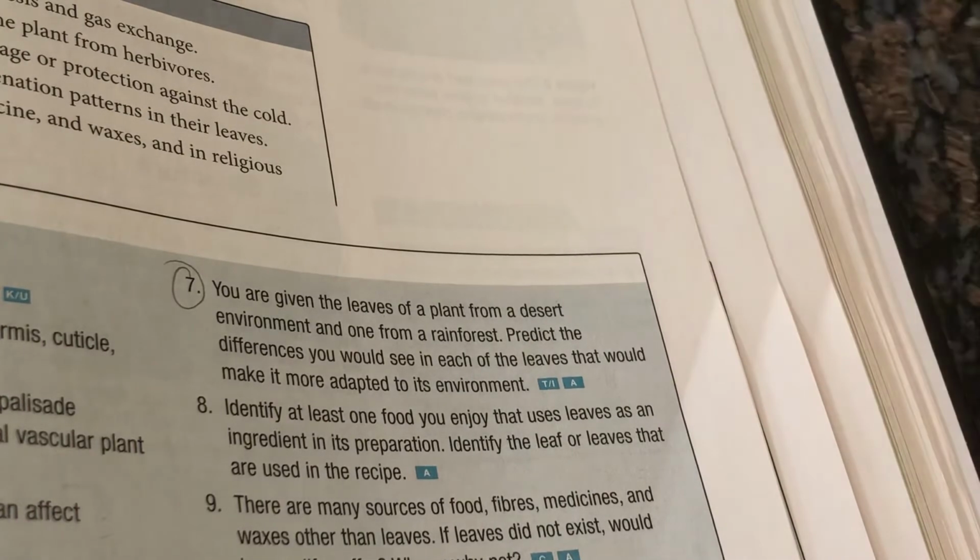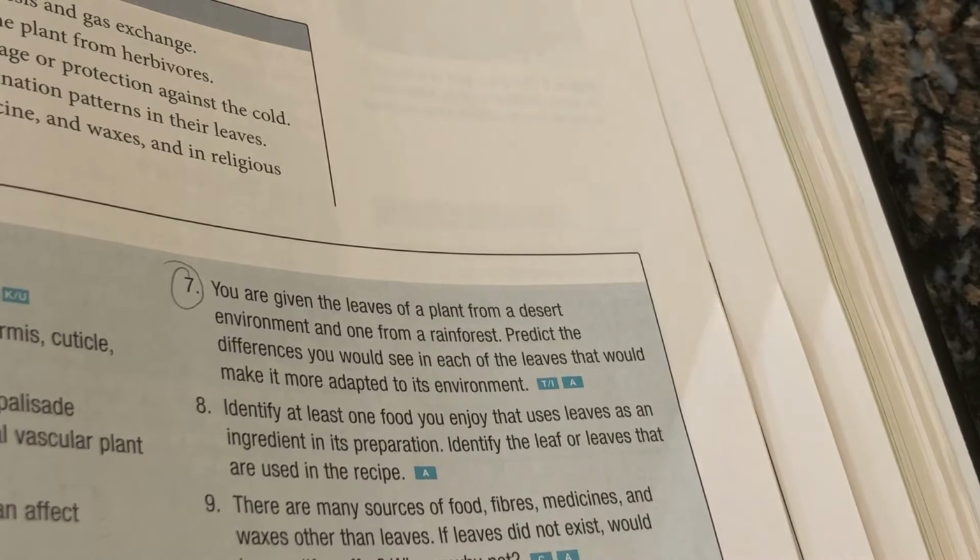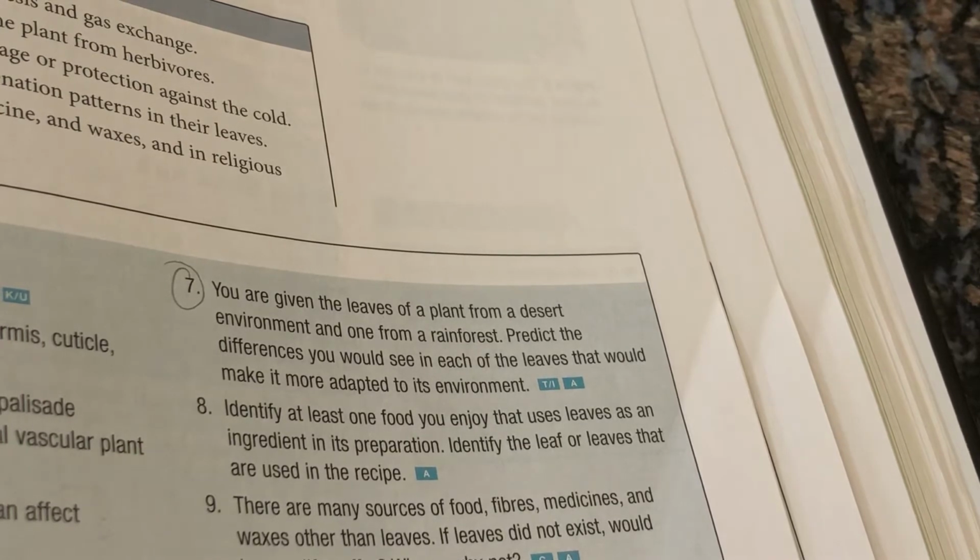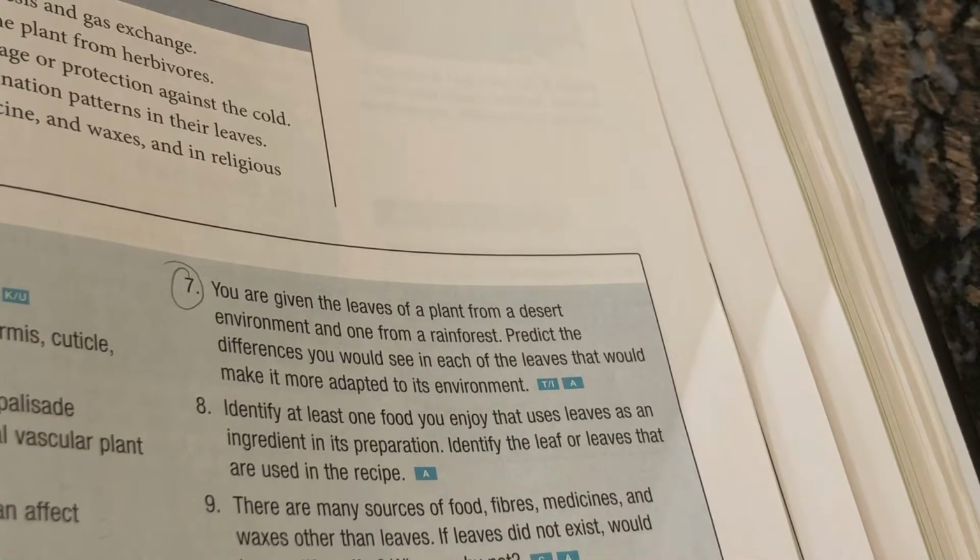And then it says desert environment. In a desert, water might come once every 2 months. So in a desert, you want to have a very thick cuticle to prevent water loss. And if we had more time, I would show you the location of the stomata is actually different in a leaf that is adapted to dry conditions versus adapted to conditions where it gets lots and lots of water, like a water plant.